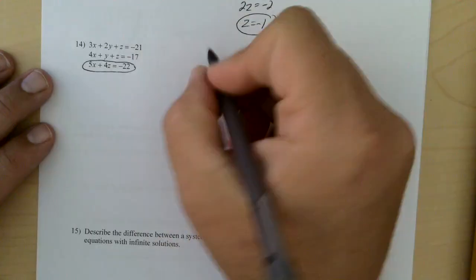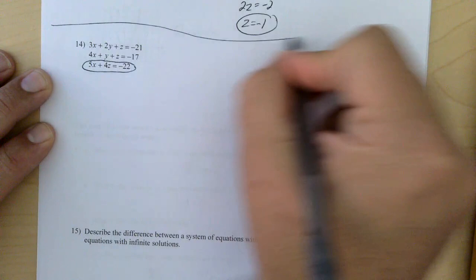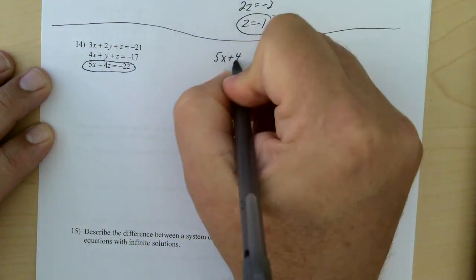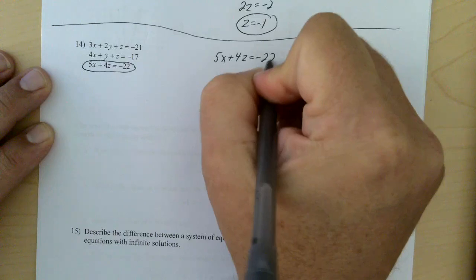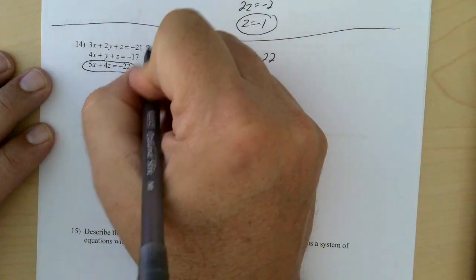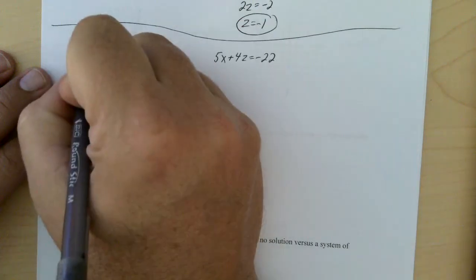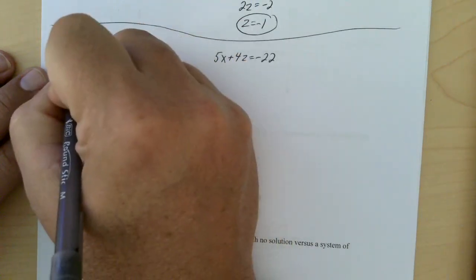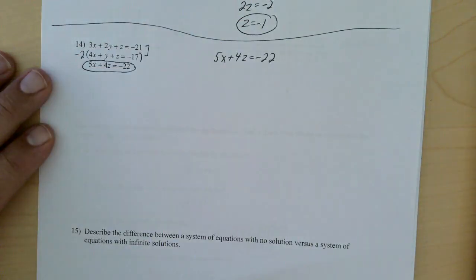Okay, so I'm just going to rewrite this equation. Let me draw a line here to separate the problems. 5x plus 4z equals negative 22. Okay, so I'm going to take the top 2 equations. I need my y's to cancel out. So to get opposites, I have a 2y and a y. I'm just going to multiply the middle equation by negative 2.